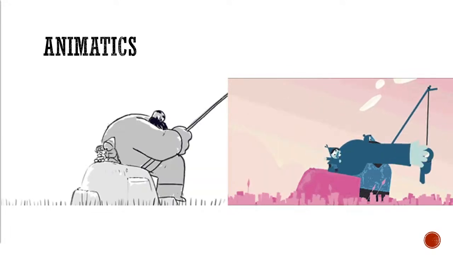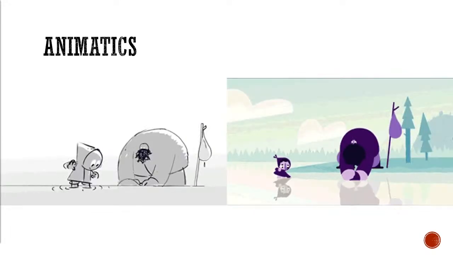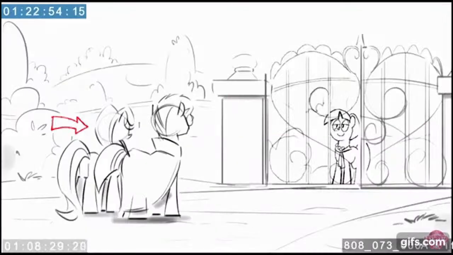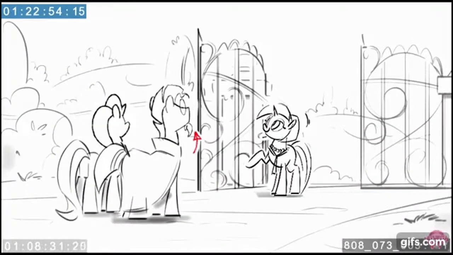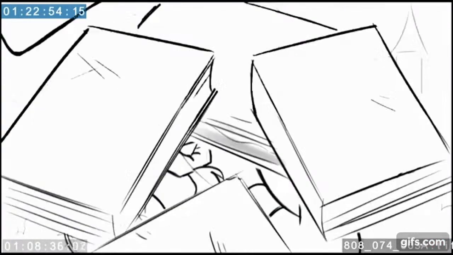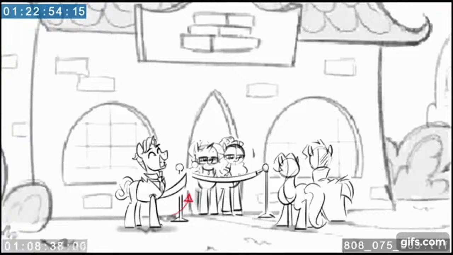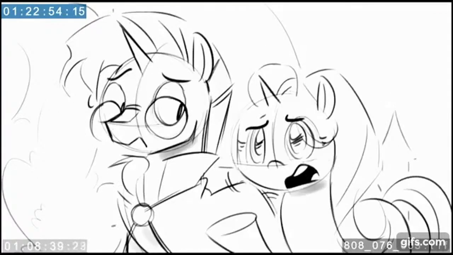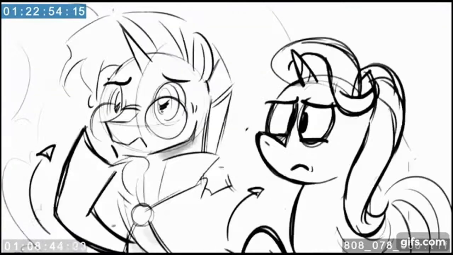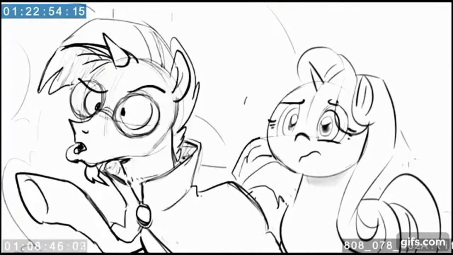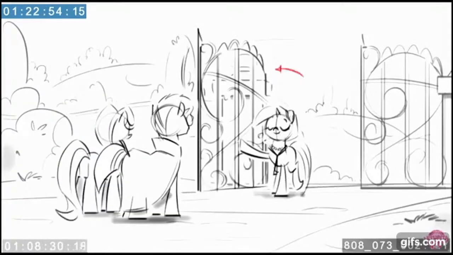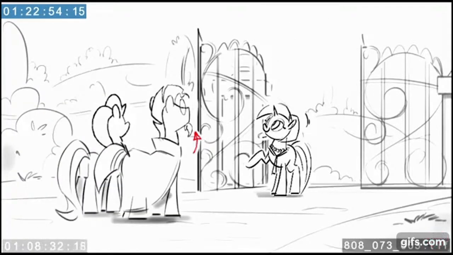This one's a more complex one, but you can see there's still a fair amount of storyboard-esque things going on here, and you can even see the pen sizes and weights change from shot to shot. Part of that is because, again, it's just sketchy. It's not finalized. It's not fully animated.